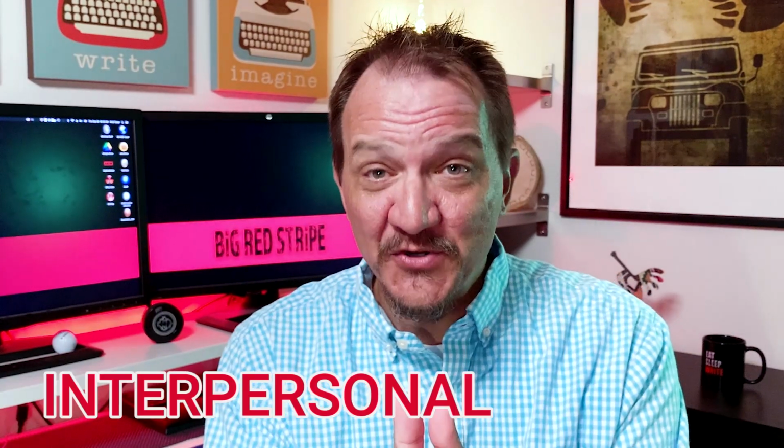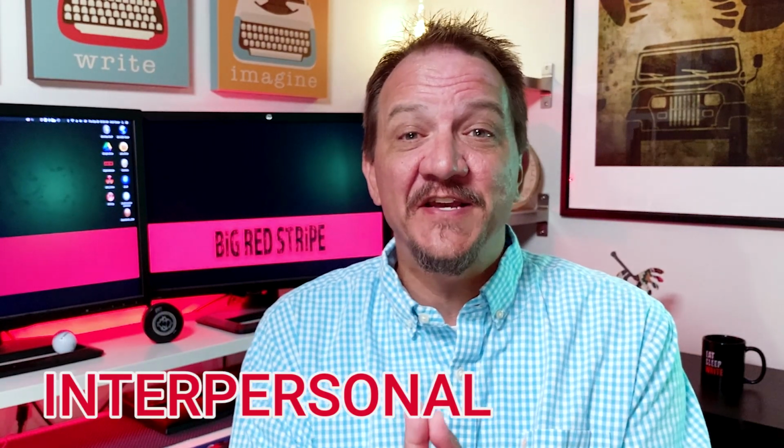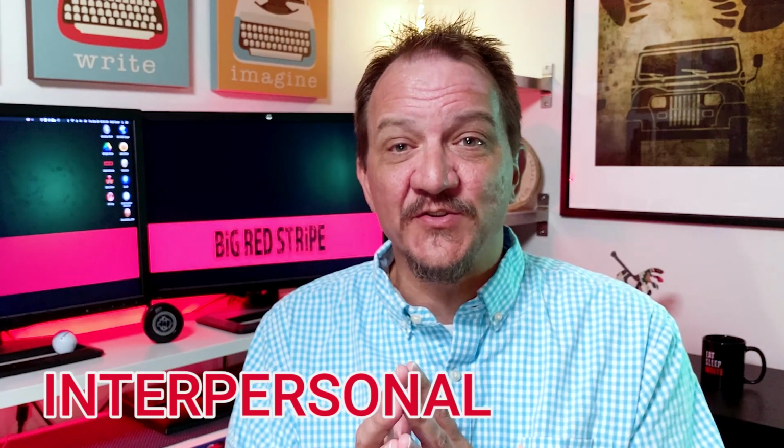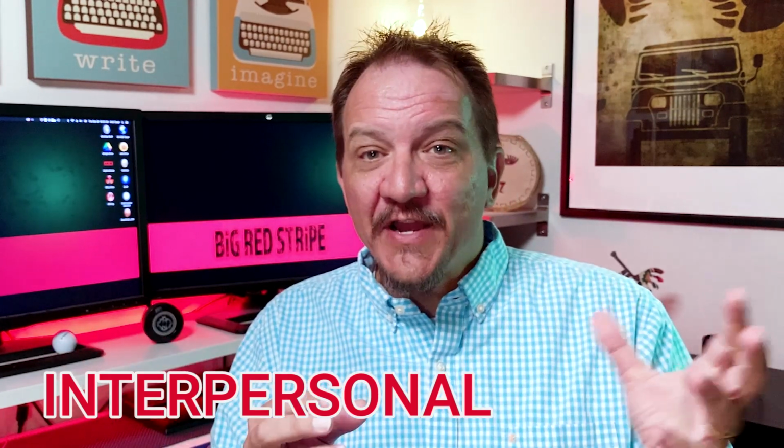Moving on, interpersonal conflict. This is conflict that takes place between characters. So might be one other character, but it could also be a group of characters. So you can have one character against a group. That's still technically an interpersonal conflict. Or you might have one character and there's a group of people, but this character has this issue with this one, this issue with this one, this issue with this one. So there's multiple interpersonal conflicts going on.